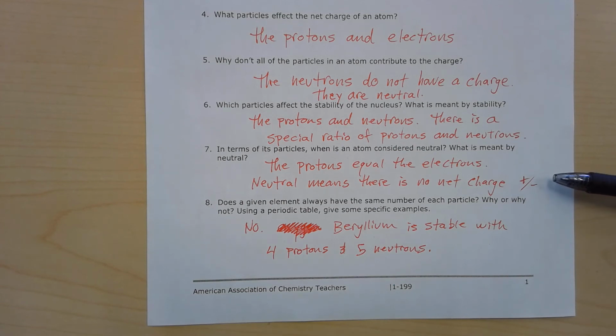Number 7, in terms of its particles, when is an atom considered neutral? What is meant by neutral? The protons equal the electrons. Okay, so it would be neutral when the proton number is equal to the electron number. Neutral means that there is no overall net charge, no plus or minus. And lastly, does a given element always have the same number of each particle? Why or why not? Using a periodic table, give some specific examples. So I said no. One example would be beryllium. Beryllium is stable with 4 protons and 5 neutrons.